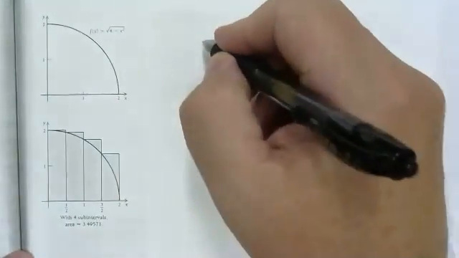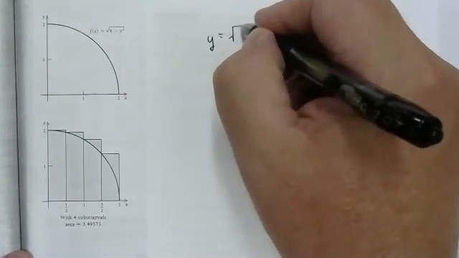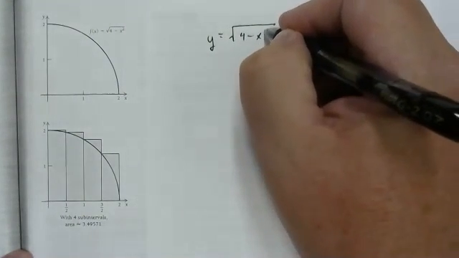So the key to doing this is, first, even though it's called f of x, just to make it very clear, I'm going to write it as y equals square root of 4 minus x squared.